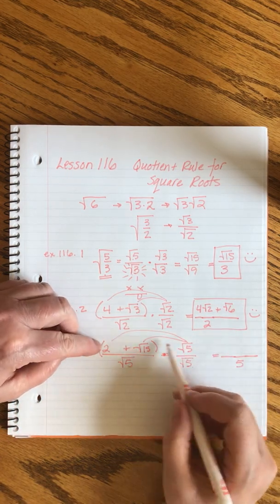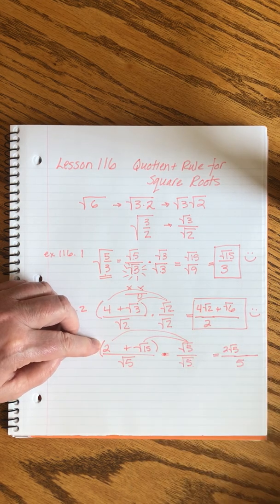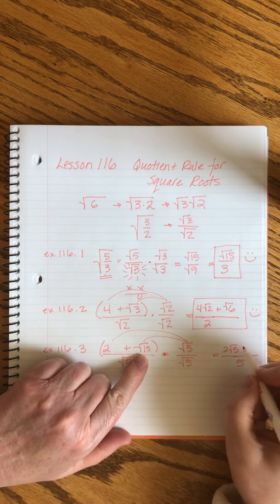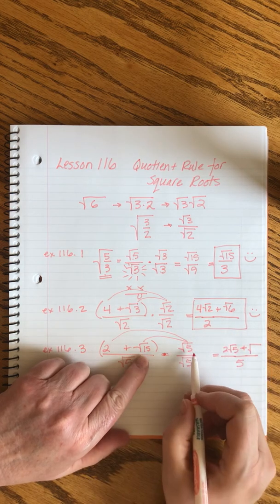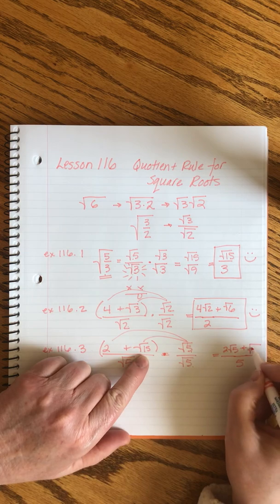All right, so I multiply 2 times the square root of 5 is 2 square root of 5. These 2 guys can go on the inside. 15 times 5 is 75, right?